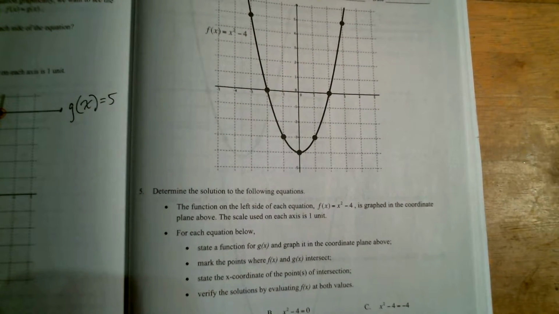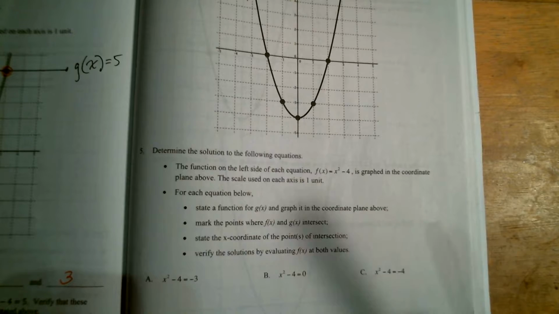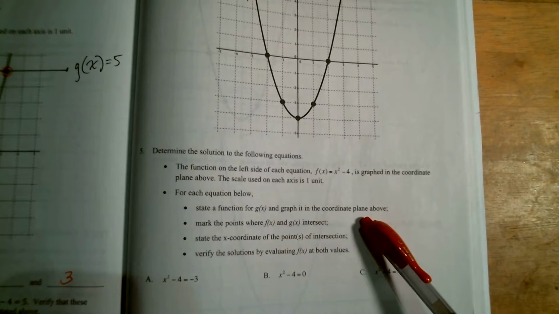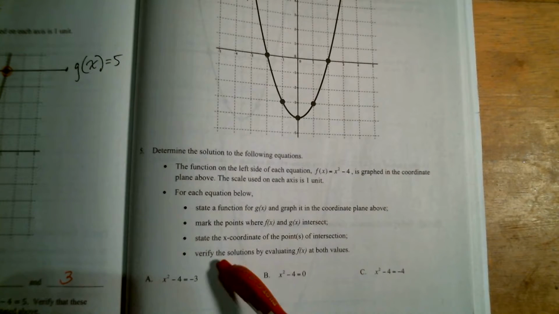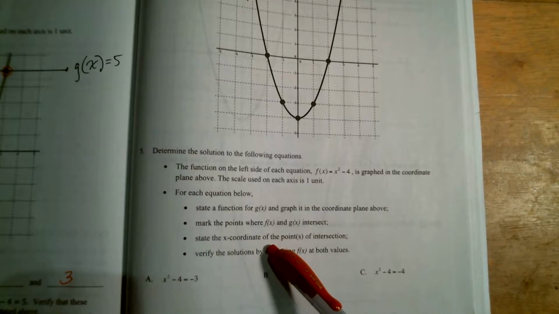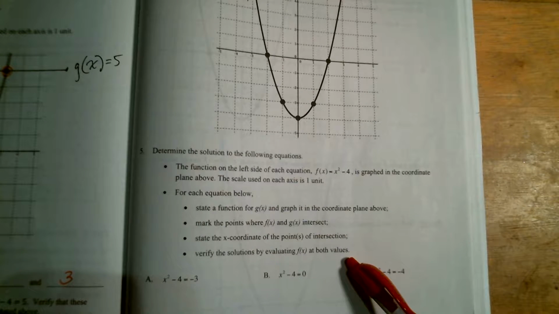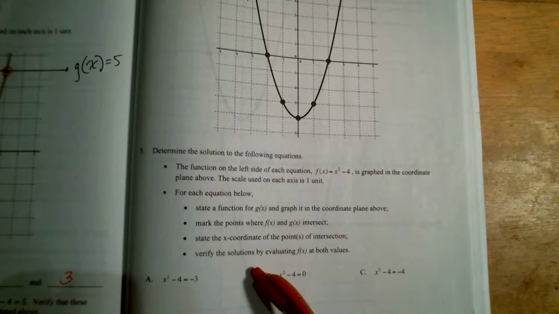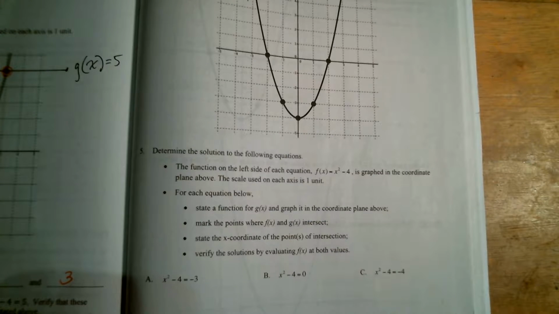Scale uses 1 unit. For each equation below, state the function g of x and graph it. Mark the points f of x and g of x intersect. State the x-coordinate of the points of intersection. Verify the solution by evaluating f of x at both values. Okay.